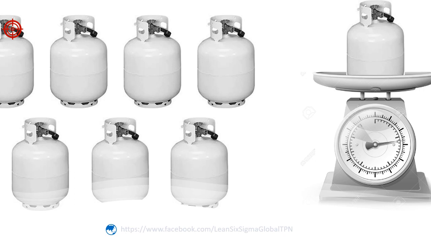Next, we collect random data from the population. We collect things randomly to help ensure that the sample is representative of the entire population of propane tanks, and then measure their weight in kilograms.